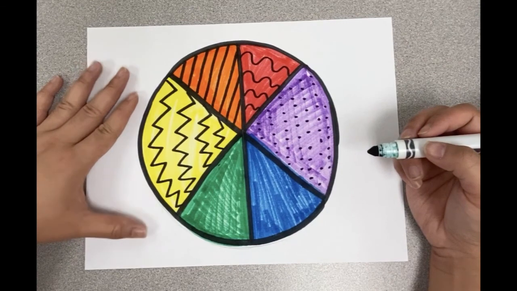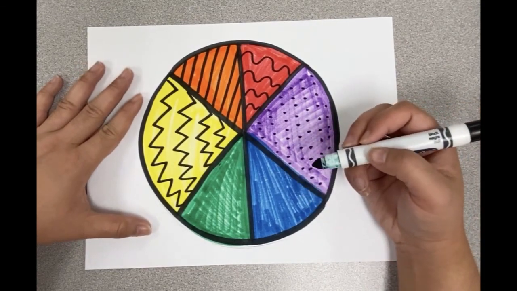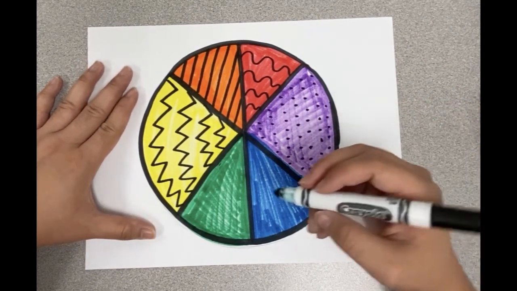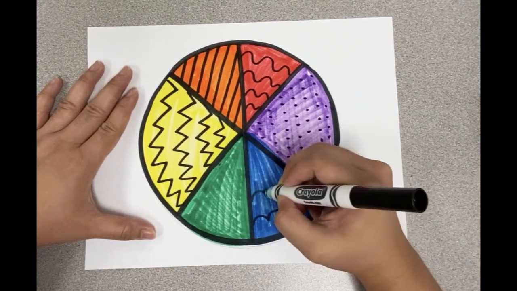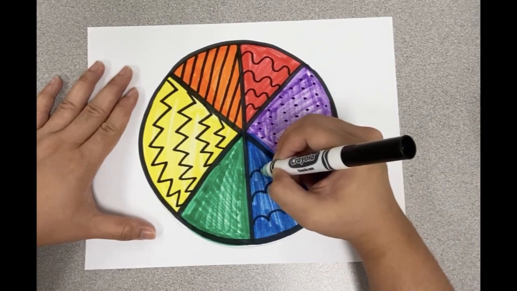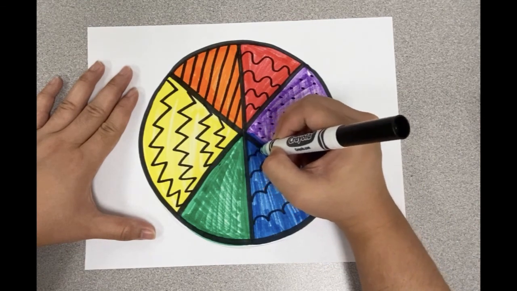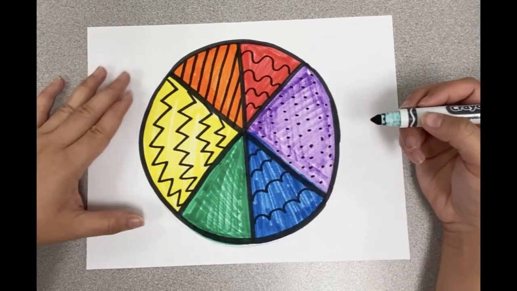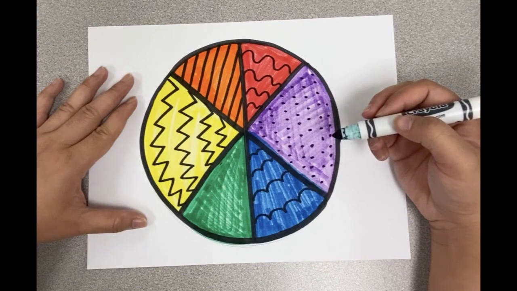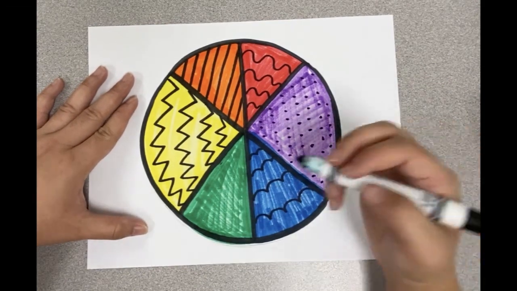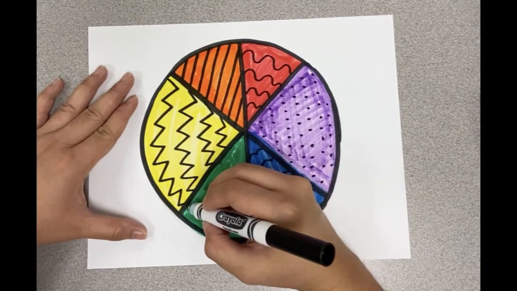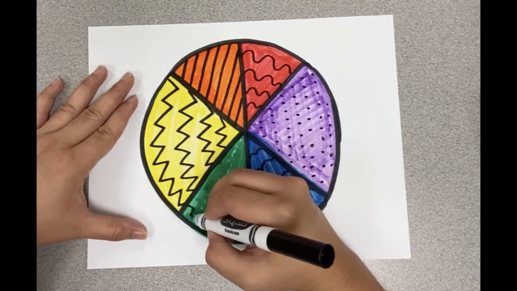After my dotted line over here, I'm going to practice doing some of those cloud lines. They're also called wave lines because it looks like the top of the water. And then for my last color, my green, I'm going to go ahead and put in those castle lines.